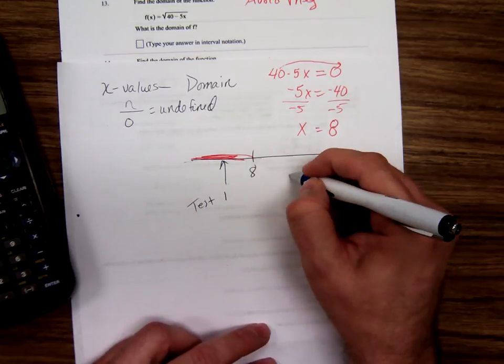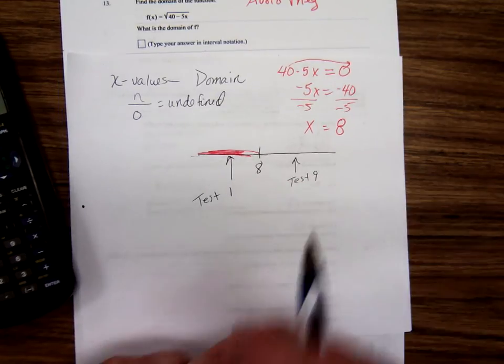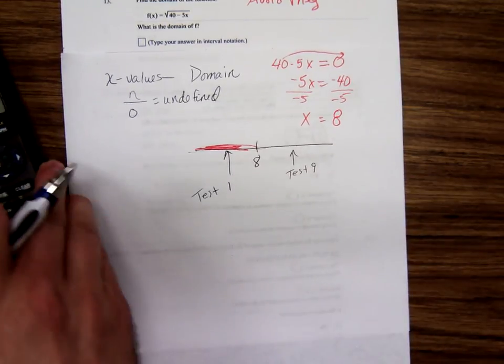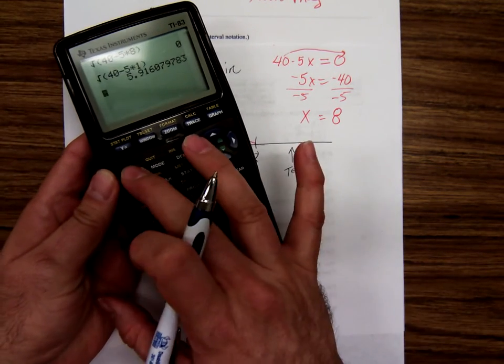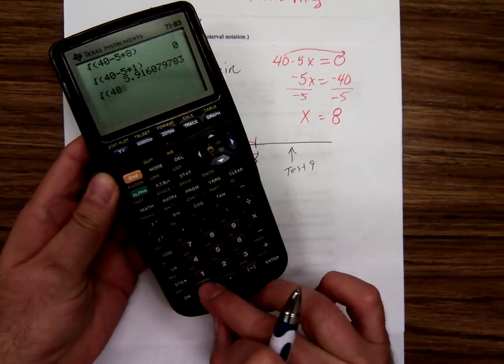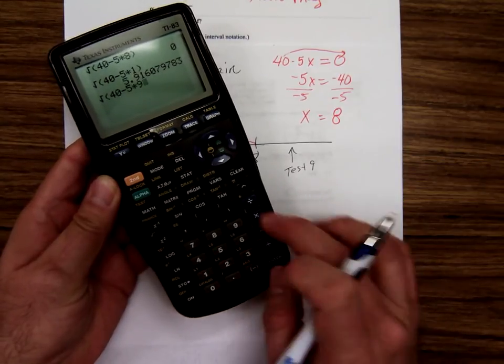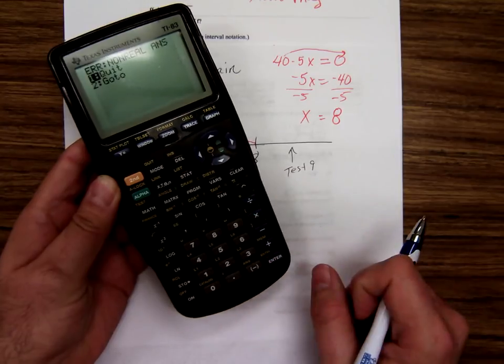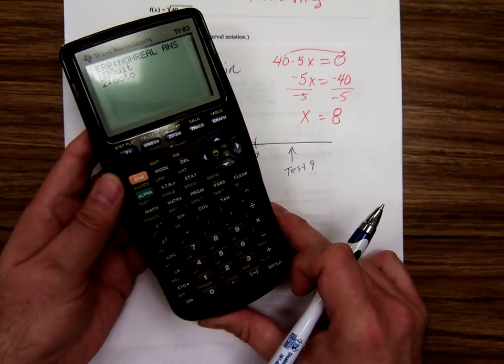Let's go ahead and take a number bigger than 8, like 9. If you plug a 9 in for x, square root 40 minus 5 times 9. Y'all see what that says? It's that error, non-real answer.